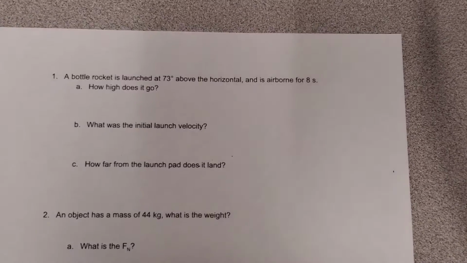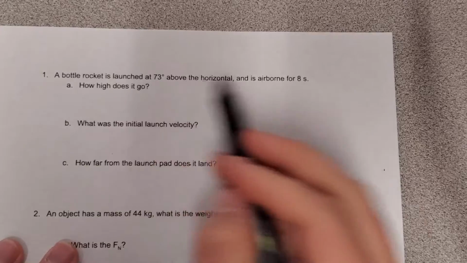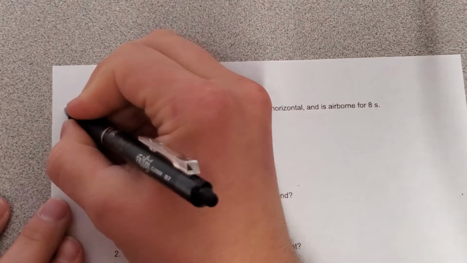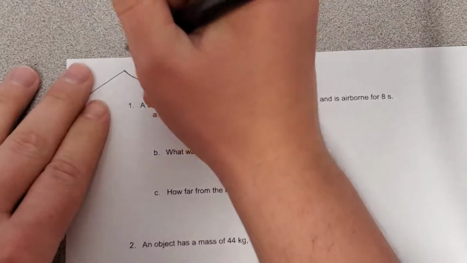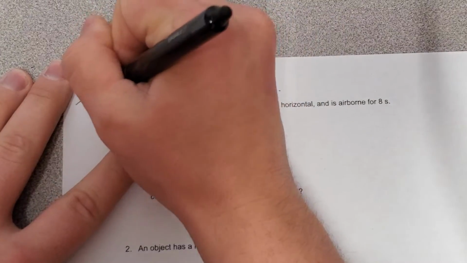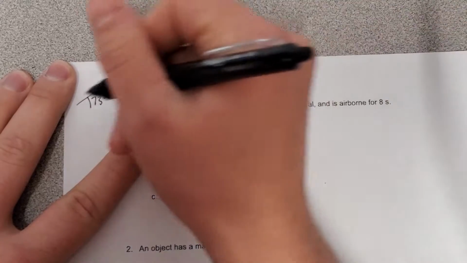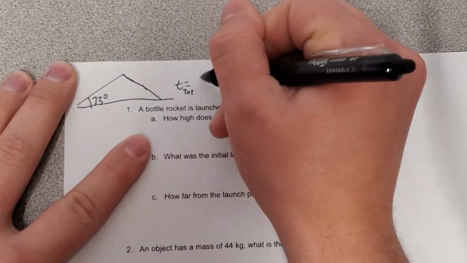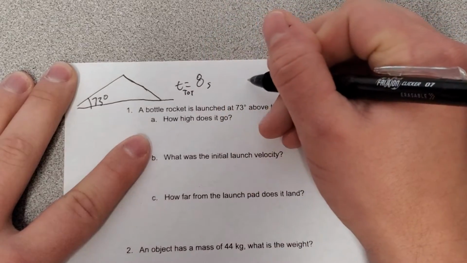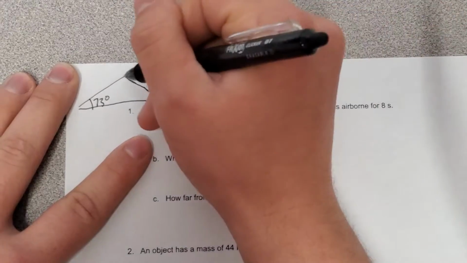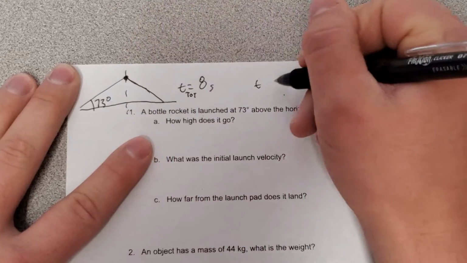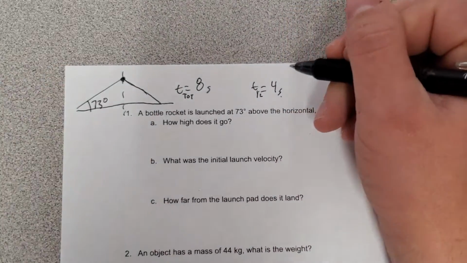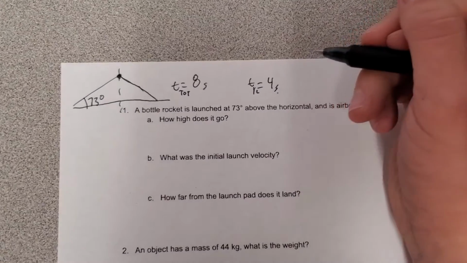Alright, a bottle rocket is launched at 73 degrees above the horizontal and is airborne for 8 seconds. How high does it go? So like that. 73 degrees and t total equals 8 seconds. So t to reach our maximum height is equal to 4 seconds, t one-half. All right, how high does it go?